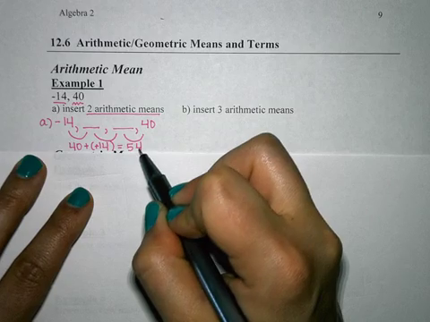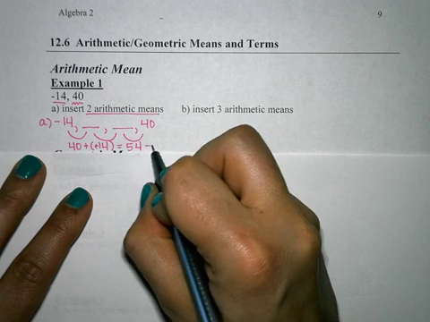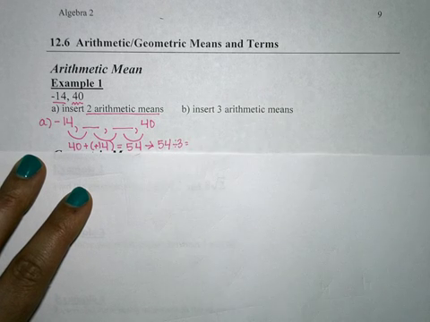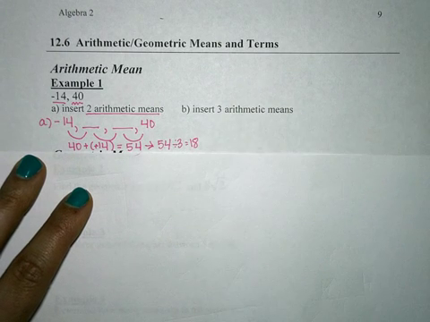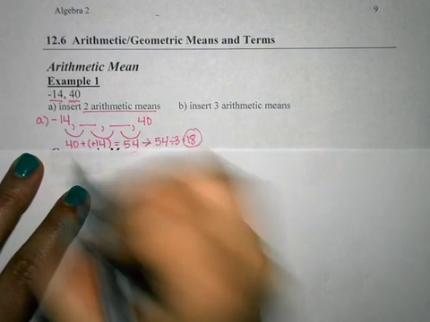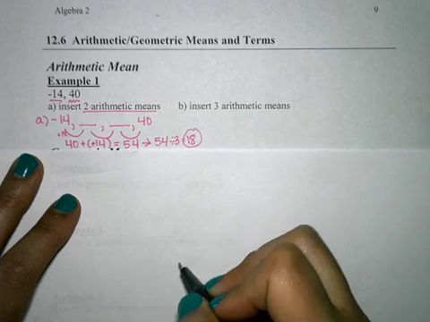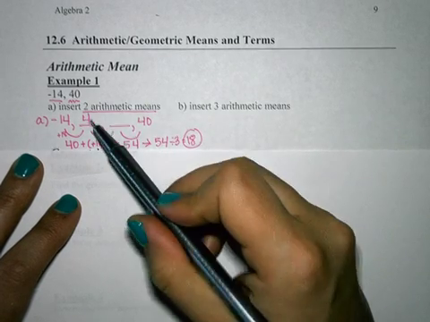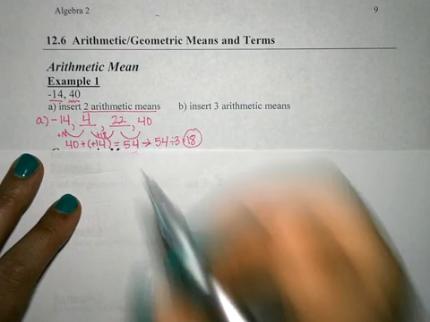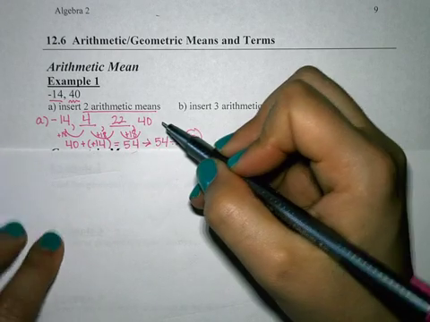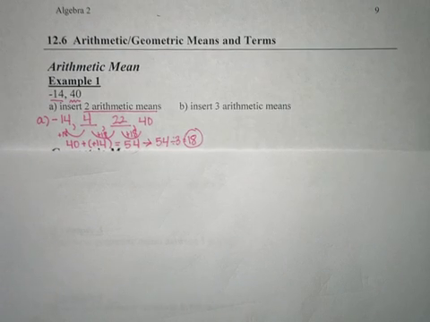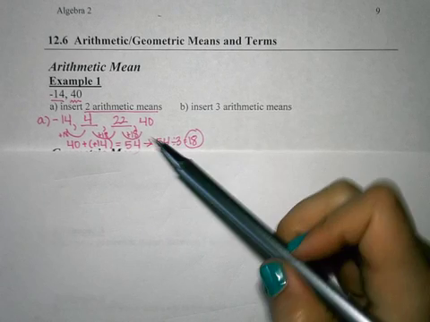So that number is going to be 54 divided by 3. So let's divide 54 by 3, which gives me 18. So my common difference D is going to be positive 18. So from negative 14, I add 18, and that gives me positive 4. Positive 4 plus 18 is going to give me positive 22, and then let's check it. 22 plus 18 is going to end up at 40. So the two arithmetic means are 4 and 22. So we're looking for the numbers that are equally distant in between negative 14 and 40.